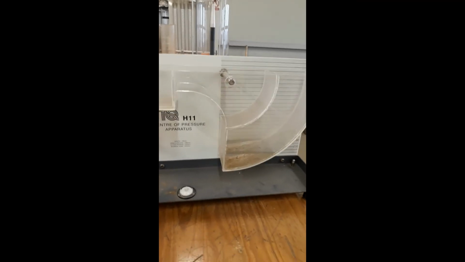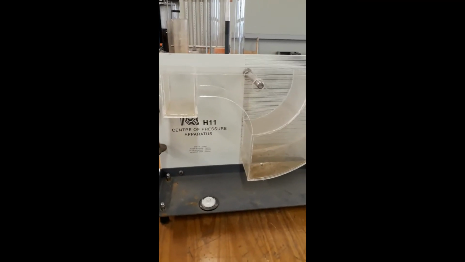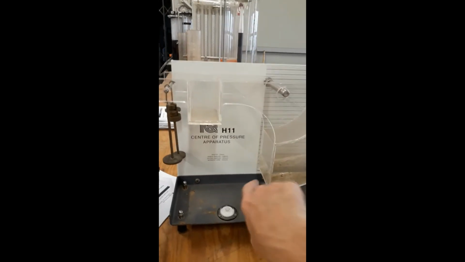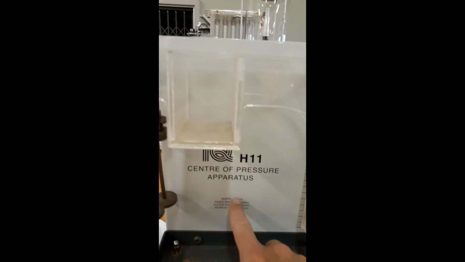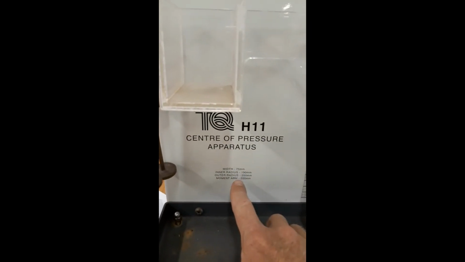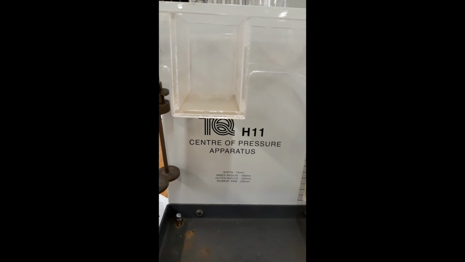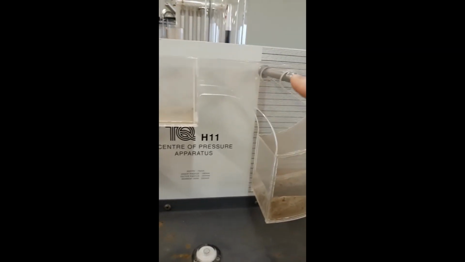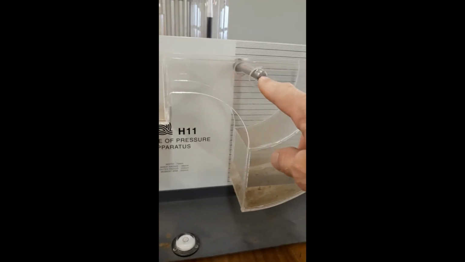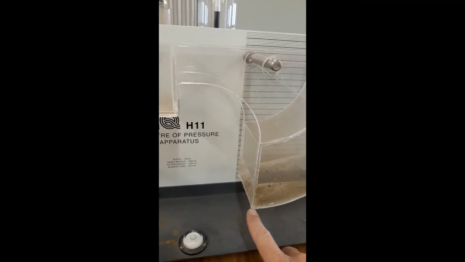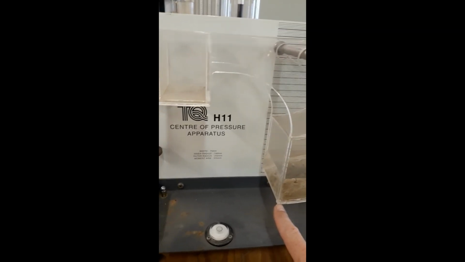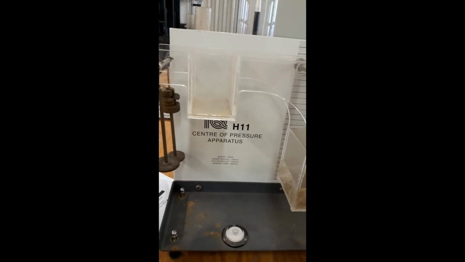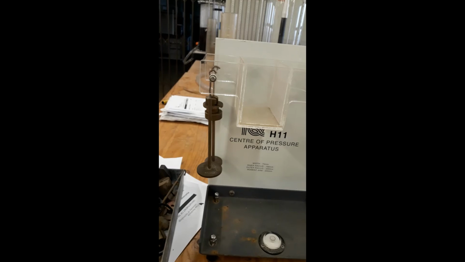There are some constants in this apparatus as well that we need to take note of. The width of this front face is 75 millimeters. The inner radius, that's this one over here, is 100 millimeters. The outer radius, from the pivot point down to the bottom of the face, is 200 millimeters. And the moment arm, from the pivot point to where the weight is hanging, is also 200 millimeters.